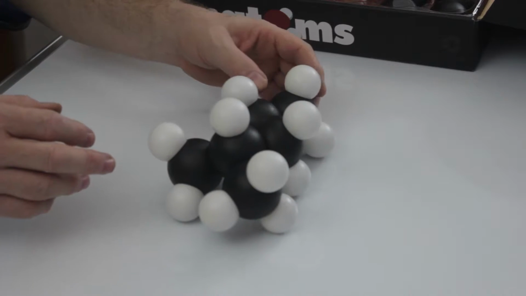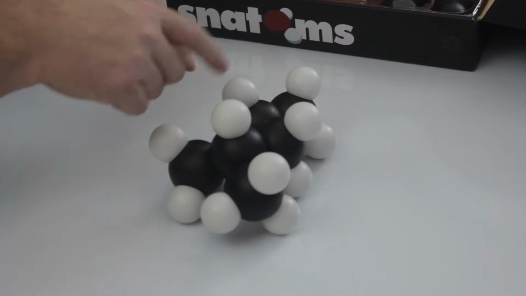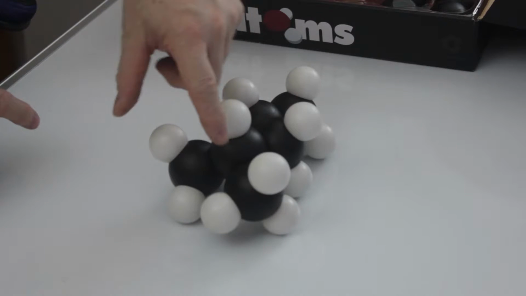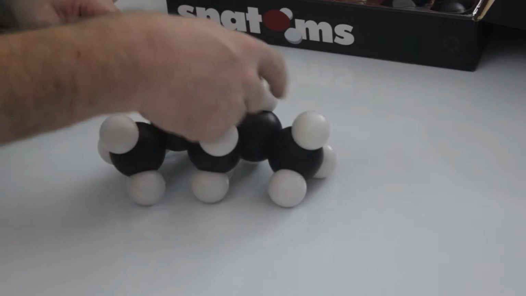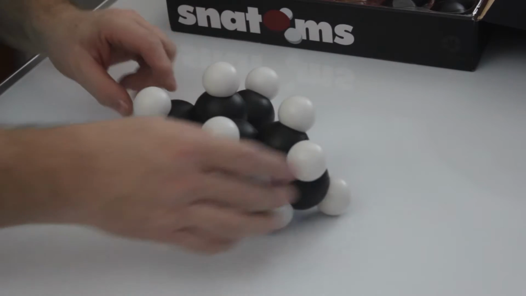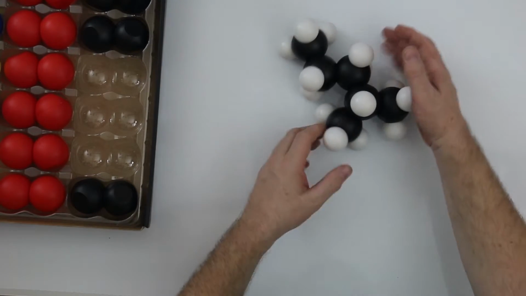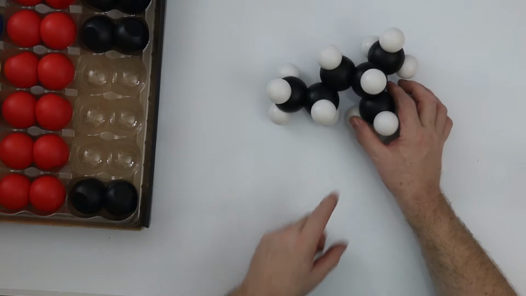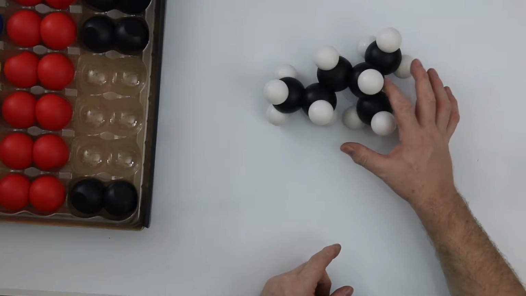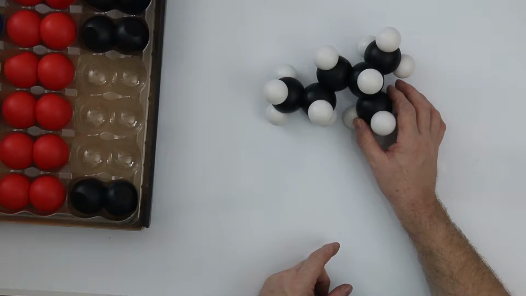I didn't have to go to the Snatoms box to get out more hydrogens or more carbons, but now I've got a pent group here. This is pentane, and it's got a methyl group at carbon number 2.